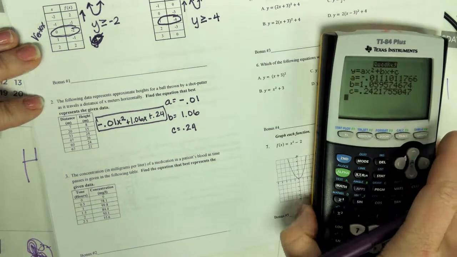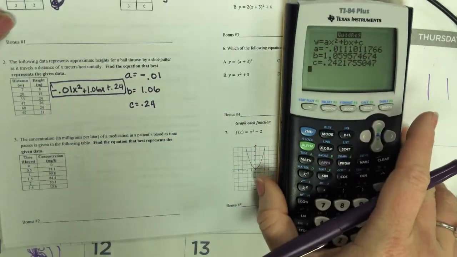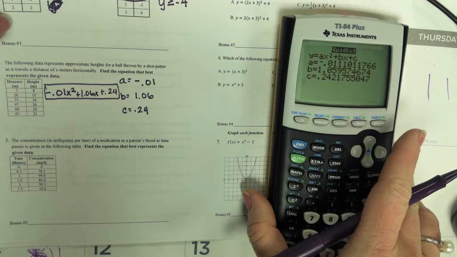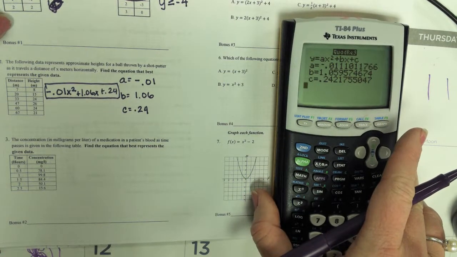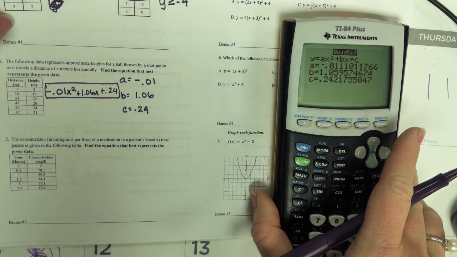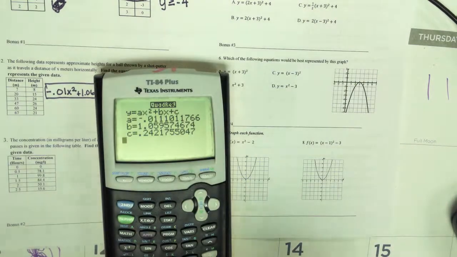Okay. All right, so for number 3, the concentration in milligrams per liter of a medication in a patient's blood as time passes is given in the following table. So again, they're wanting us to find the equation that best represents the given data.